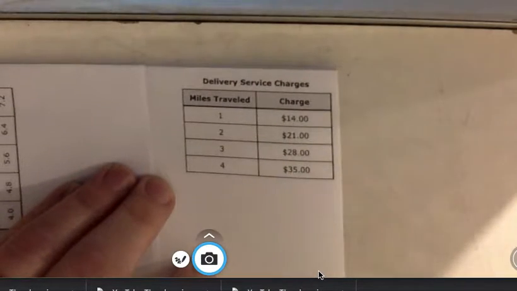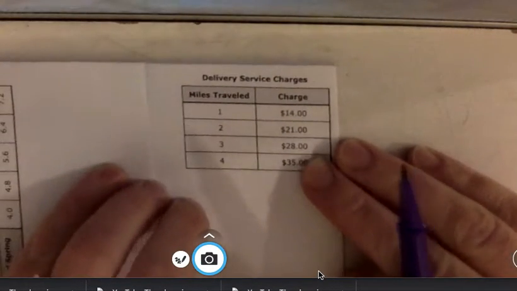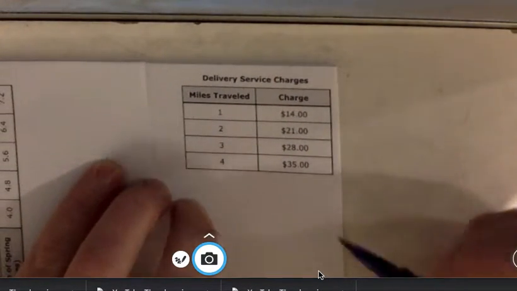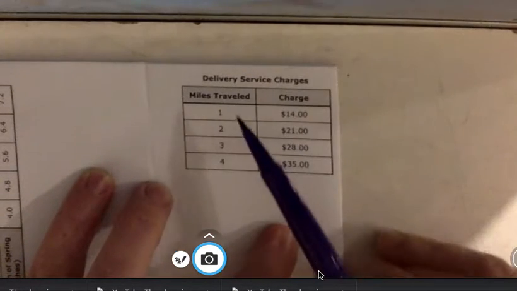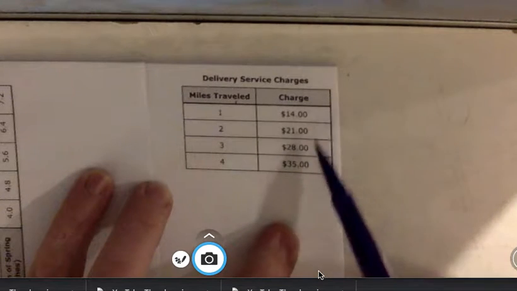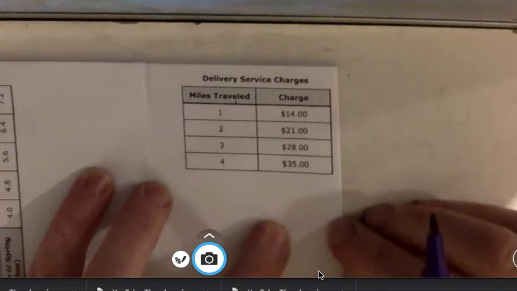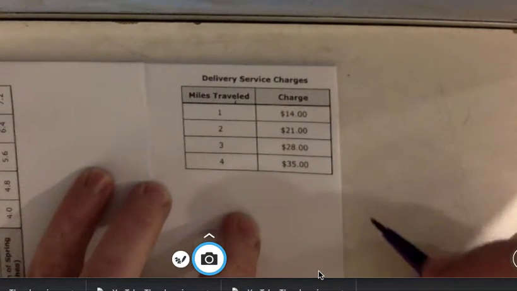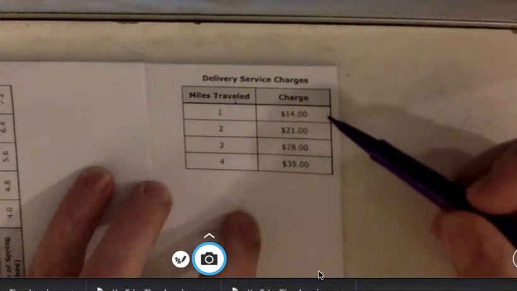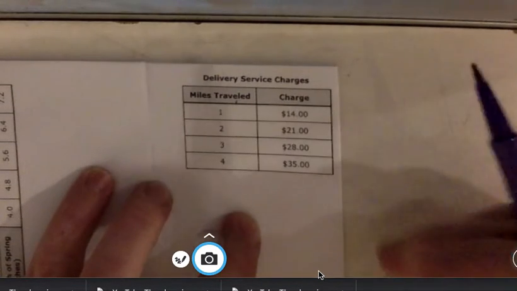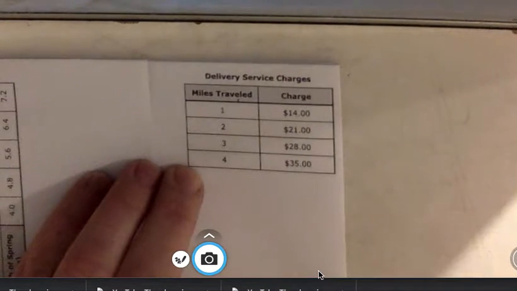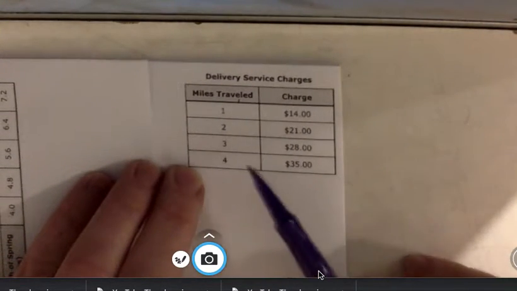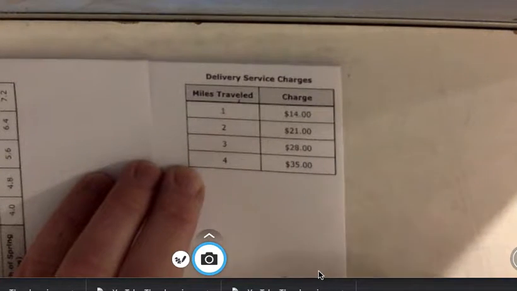Going to interpret some slope here, guys. We're going to start out with this table. Our table here is delivery service charges, and we have miles traveled versus charge. When we look at slope, we need to understand that our slope is a ratio between our dependent variable versus our independent variable. If we look at this situation for delivery service charges, we need to ask ourselves which of these is our independent versus dependent variable.